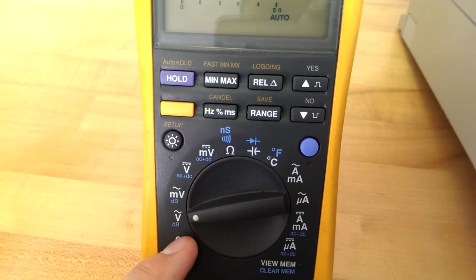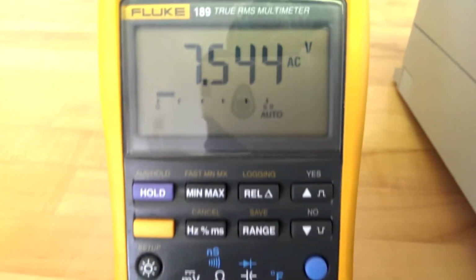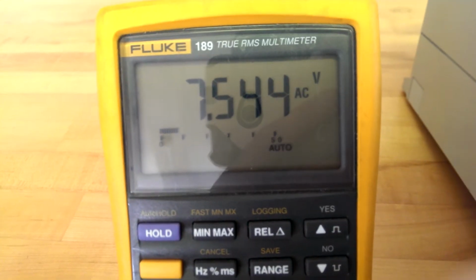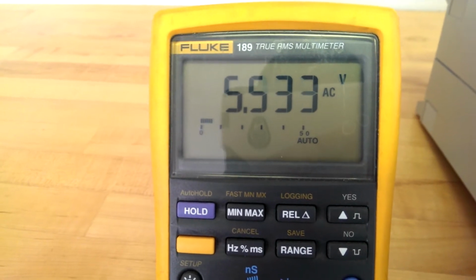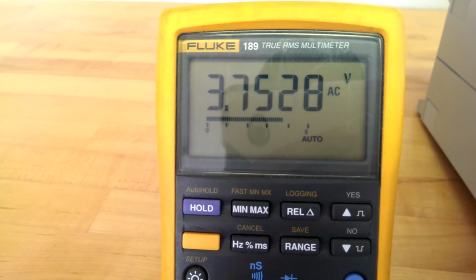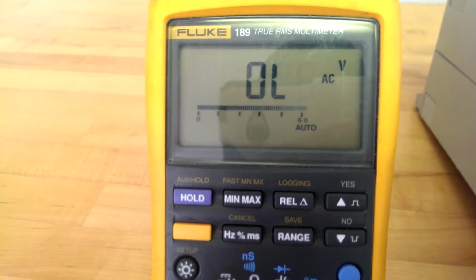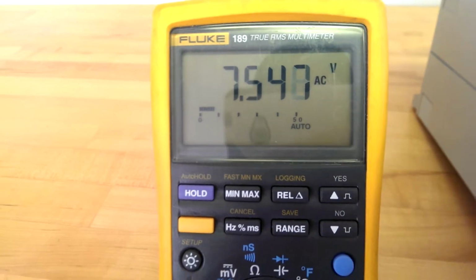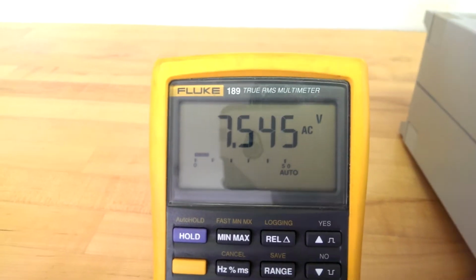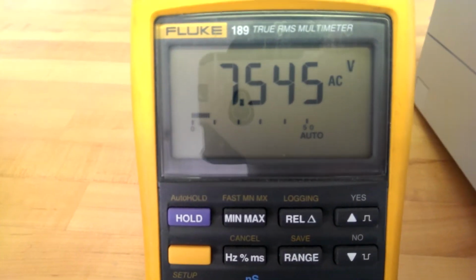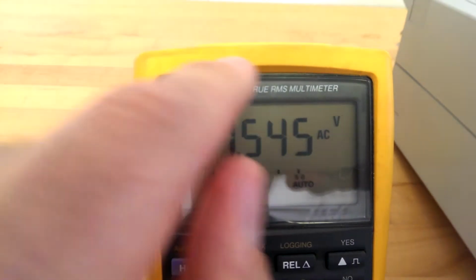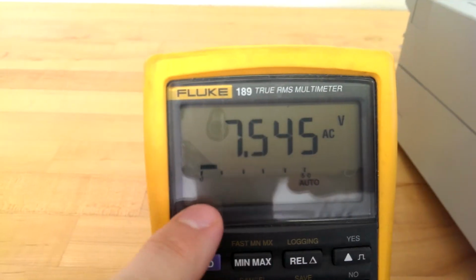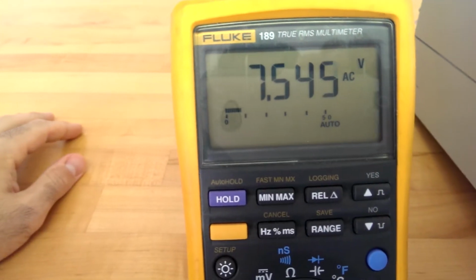Right now I've set it to record AC voltage, and you can see that it's set to 7.5 volts AC, and as I adjust the voltage, which I'm doing with my right hand right now, you can see the voltage dropping. Right now it records what's called an RMS voltage, which you should have an idea of what that means by looking at your lab handout. You can see right here it says true RMS multimeter. So right now that is the RMS voltage for AC.